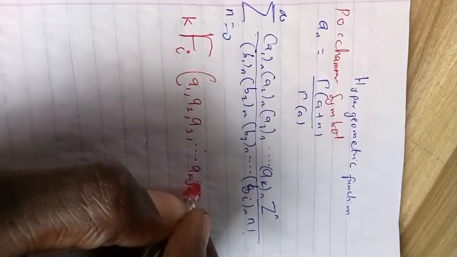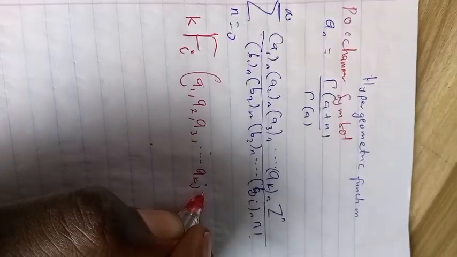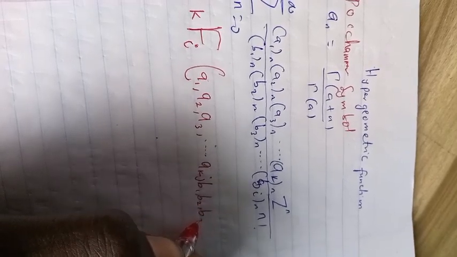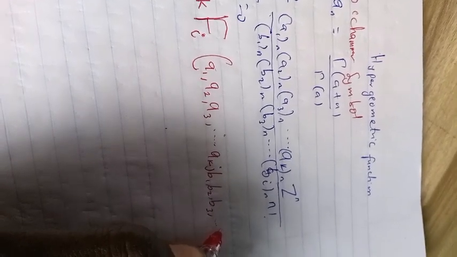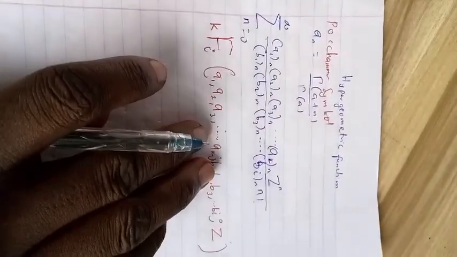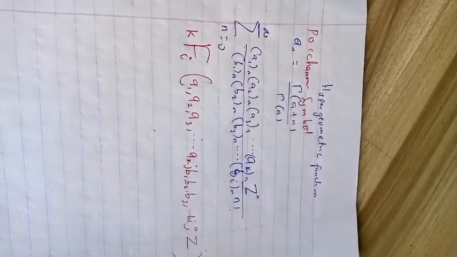Then you put your semicolon. You write the next one here: b1, comma, b2, comma, b3, comma, dot dot dot, bl. Then you put your semicolon, then you write the z. So you close the bracket. So that is the answer to the above series.